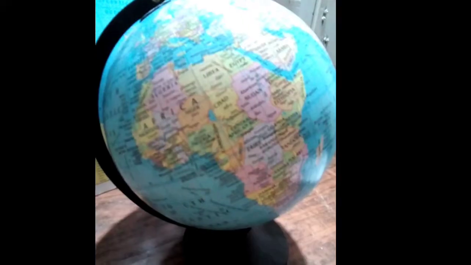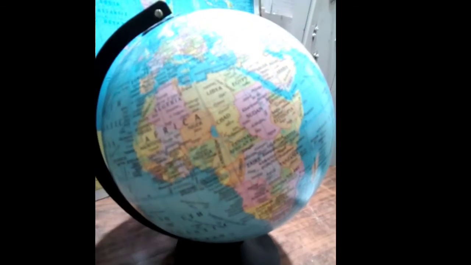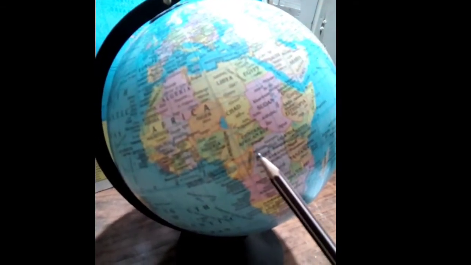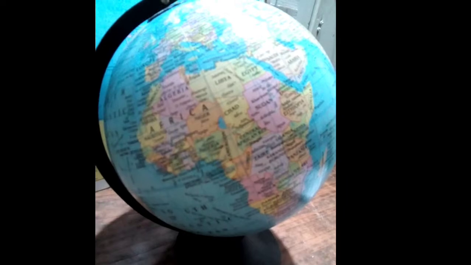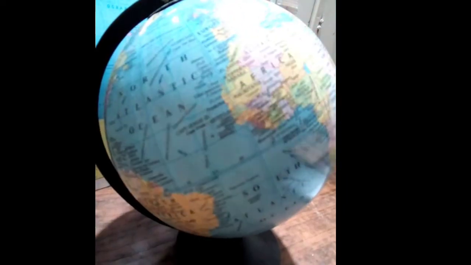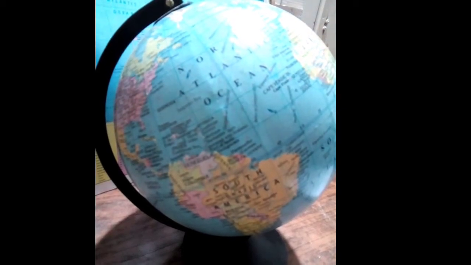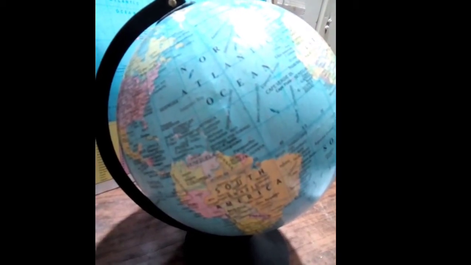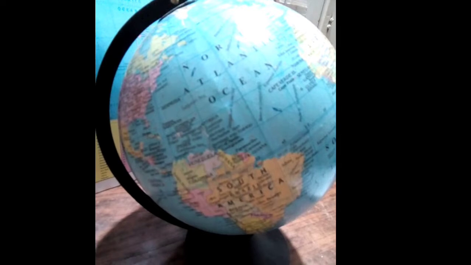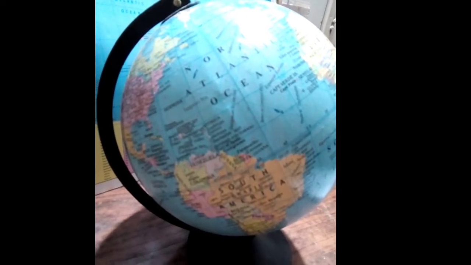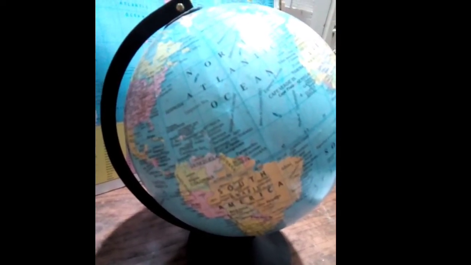Now, I'll show you the globe. This is the globe. The globe is spherical or round in shape.